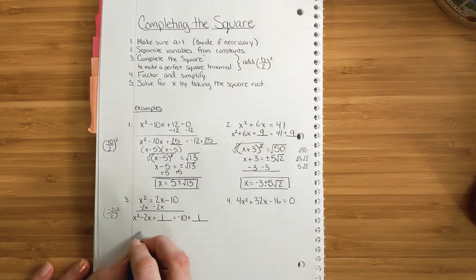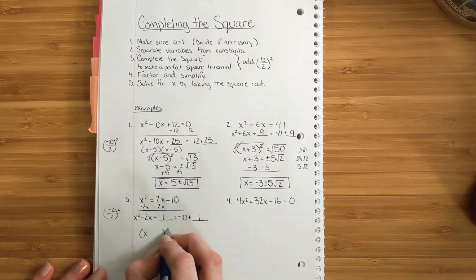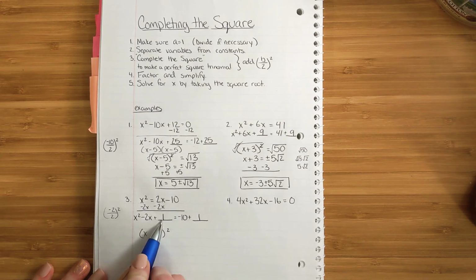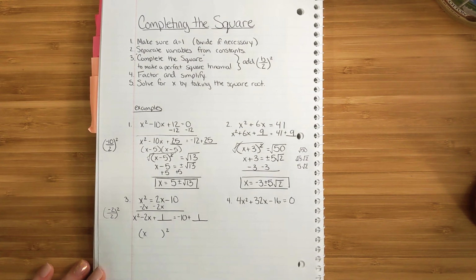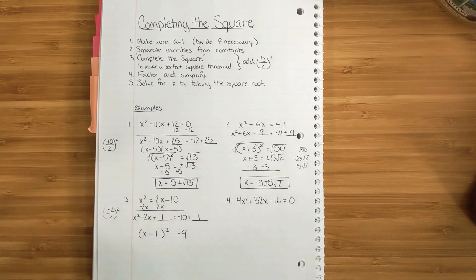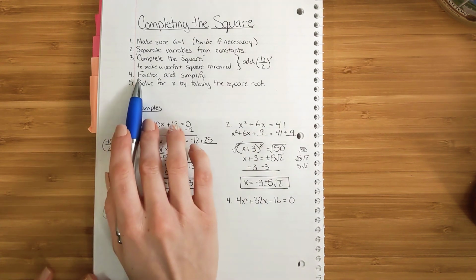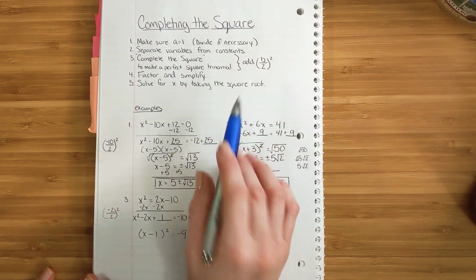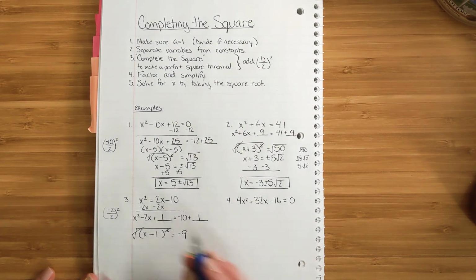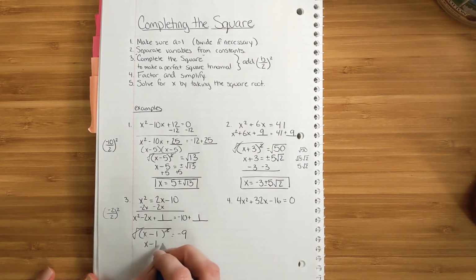So they will always factor down into x squared. I just have to fill in this blank. What multiplies to positive 1 and adds to negative 2, or what's half of negative 2? So that would be negative 1. Simplify the right-hand side and you get negative 9. Now our next step would be to solve for x by taking the square root, and I'm going to be able to eliminate that exponent and be left with x minus 1.